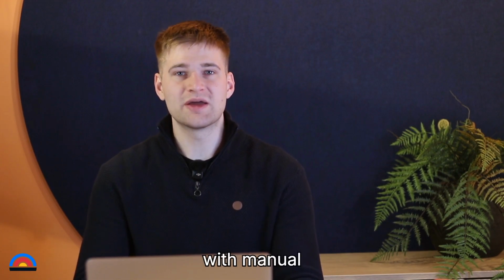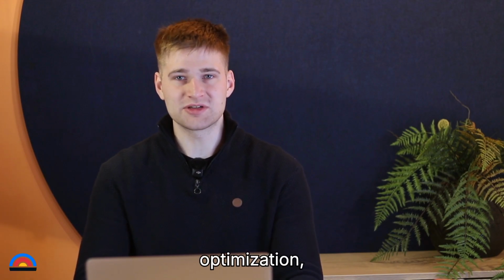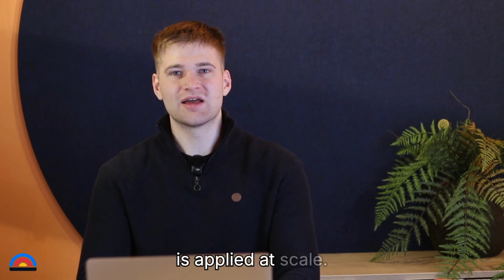based on data. In this track, we'll cover both approaches. We'll start with manual iteration so you understand how to diagnose issues and reason about changes as an AI PM. Then we'll move towards automatic optimization, where the same logic is applied at scale.